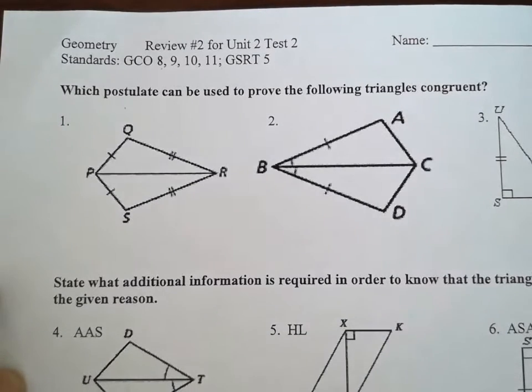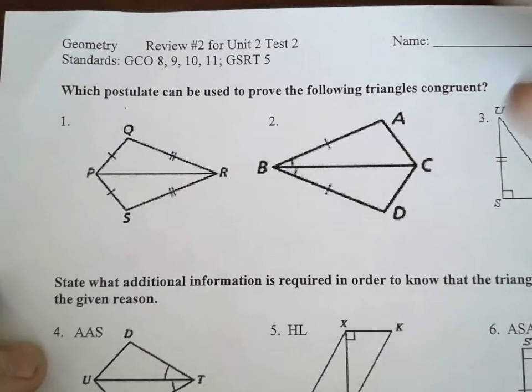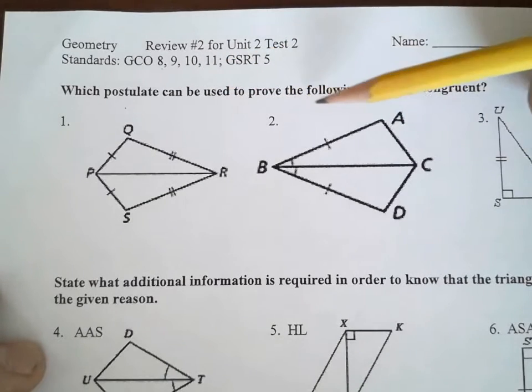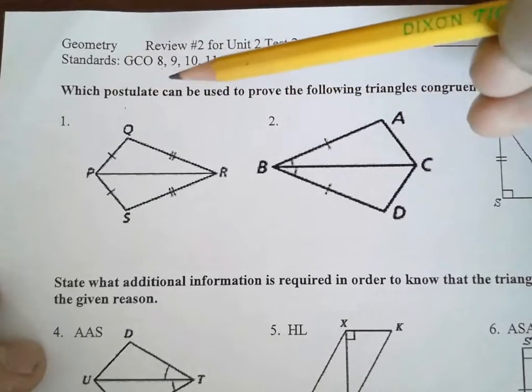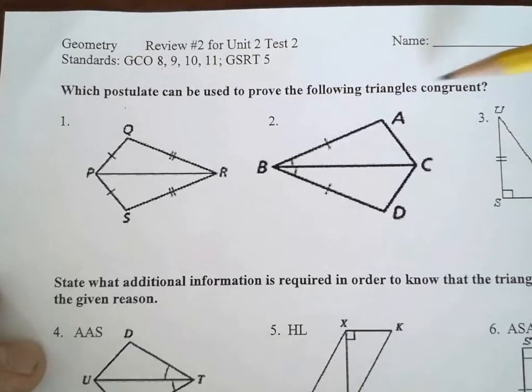All right, this is part 2 of Unit 2 Test 2 review. So pay attention to some of the postulates and stuff that I mentioned because you'll see them again on your test, of course. Make sure you're reading the question too, so you know what's going on. So, for instance, which postulate can be used to prove the following triangles congruent?